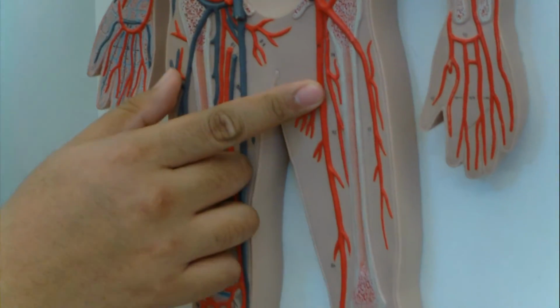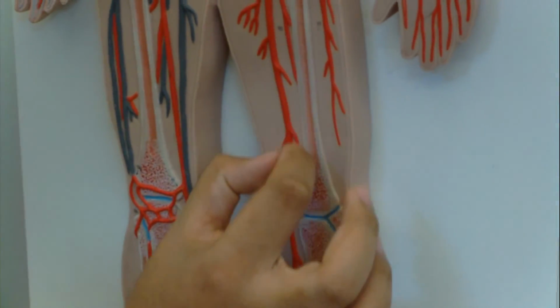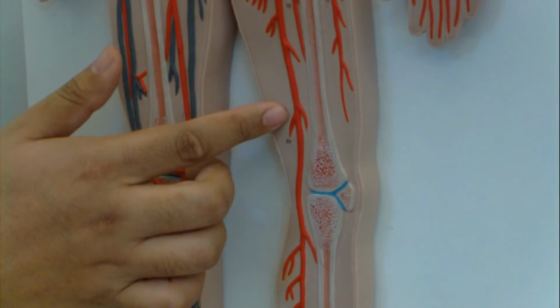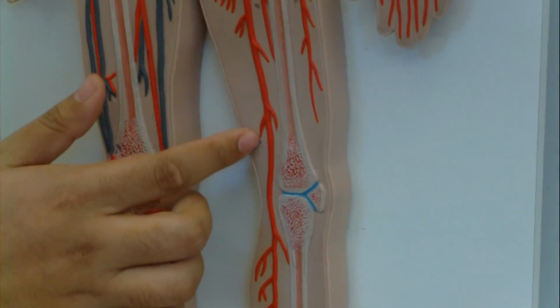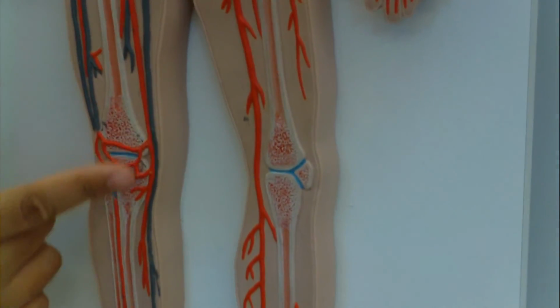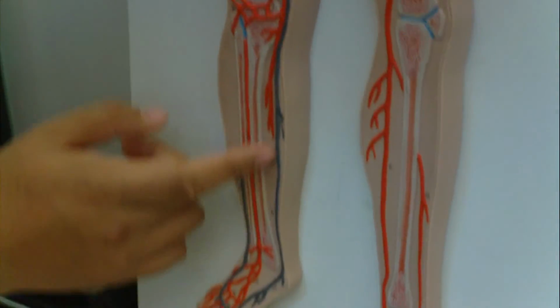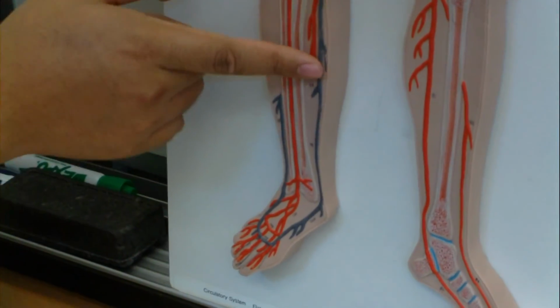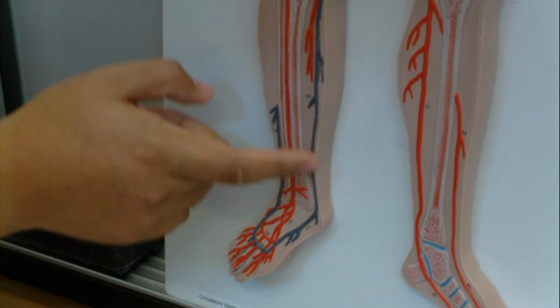And then if you keep following the femoral artery down, the branches, these 2 branches towards the knee, these are the popliteal arteries. And if you go back to this leg, this vein all the way at the bottom, number 99, if you look at that, this is the great saphenous vein.